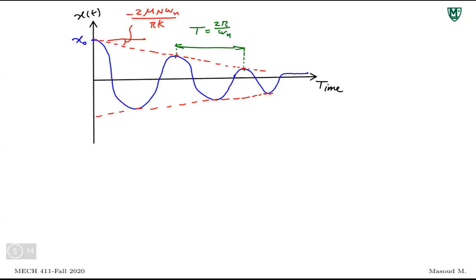Going forward, let's take a look at the value of this magnitude. When we start from x naught here and go all the way to this end, this is half a cycle. Keep in mind, one cycle is a first half cycle and a second half cycle. We let it go from x naught, it goes all the way to the other end.